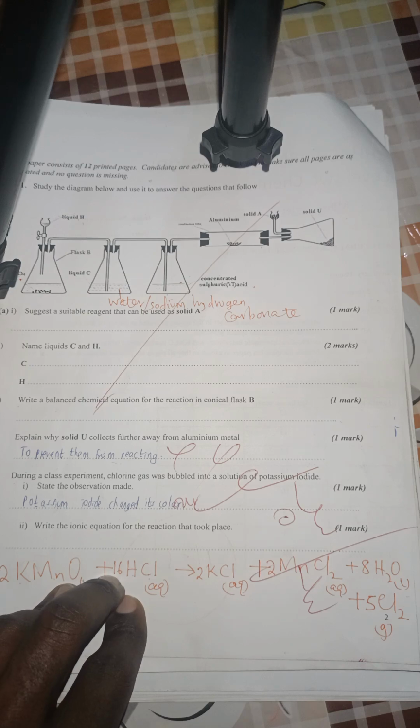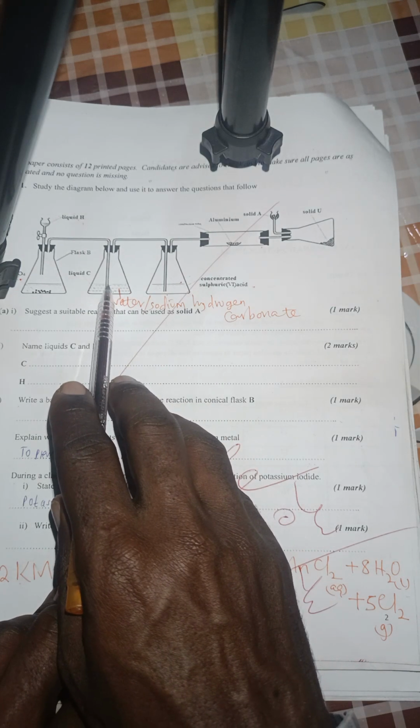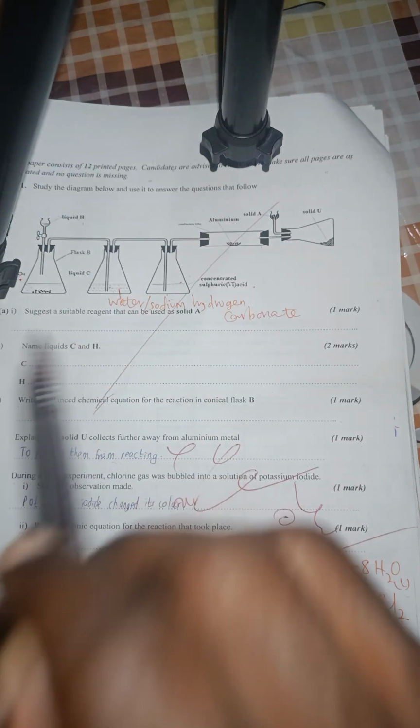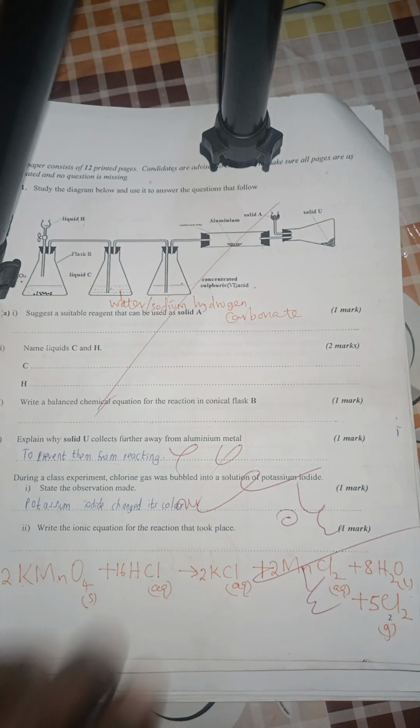That is what happens. So that the only gas allowed to escape through this end to this third conical flask is chlorine gas.